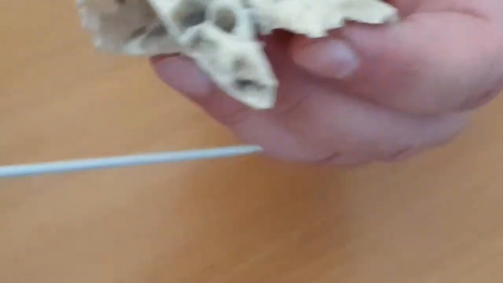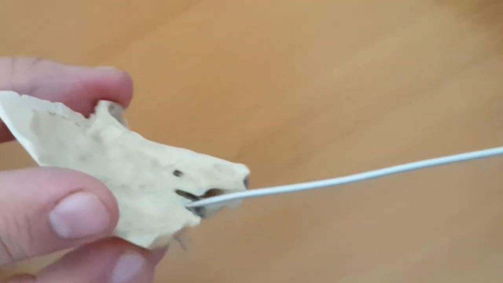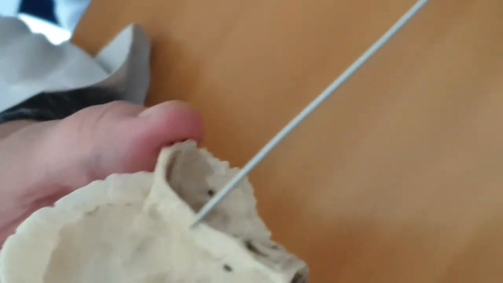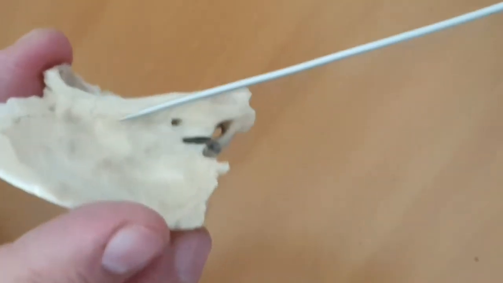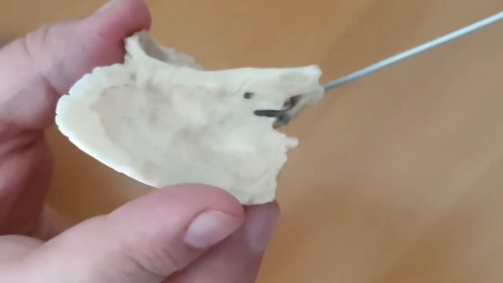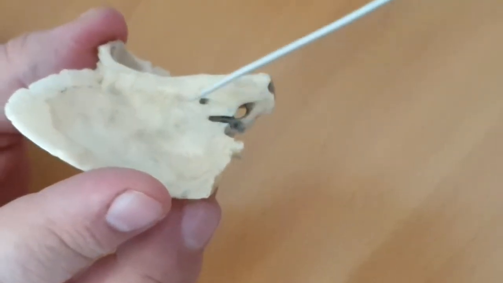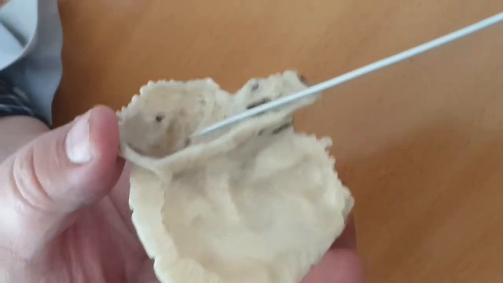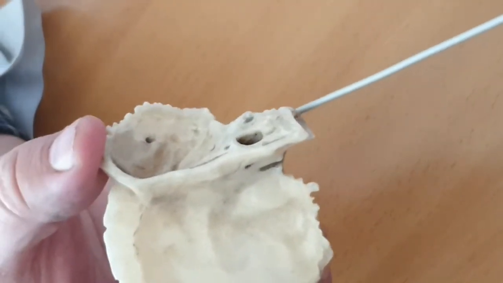And last, pars petrosa. It has a pyramidal shape, it looks like a pyramid. This pyramid has an anterior border, margo anterior, a posterior border, margo posterior, and a superior border, margo superior. 3 surfaces: facies anterior, facies posterior, and facies inferior. Again, that is the anterior border and the anterior surface. That is the posterior border and the posterior surface. But this one is the superior border and the inferior surface.